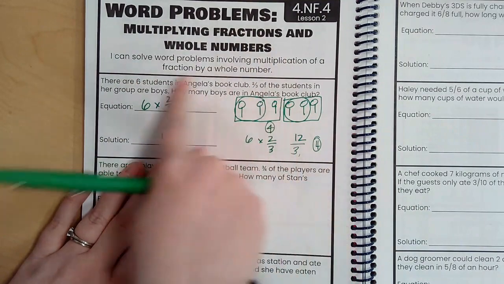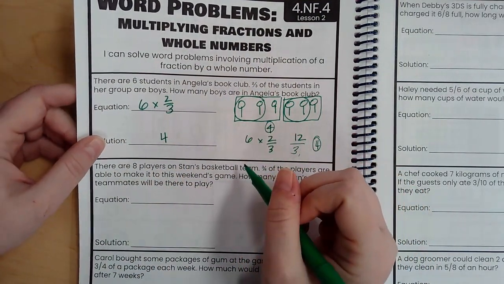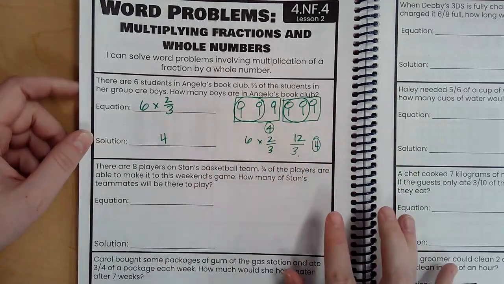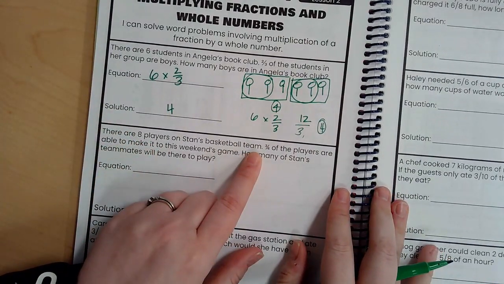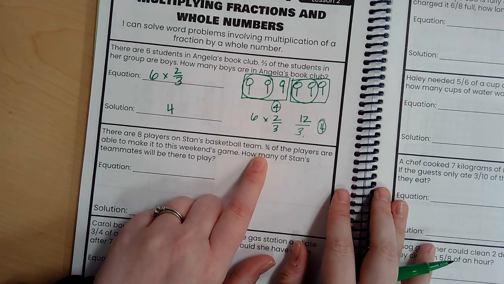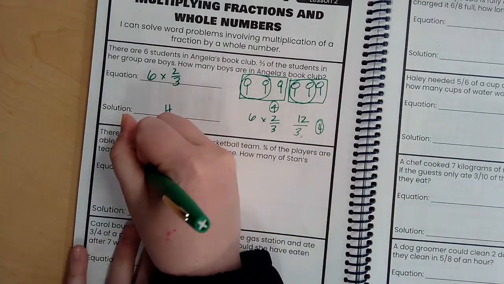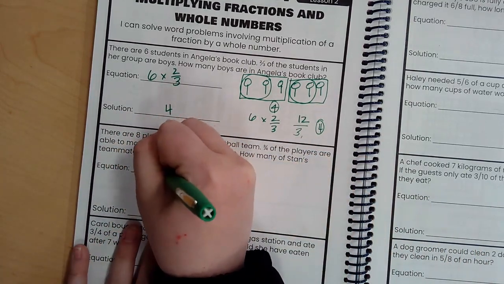This is the same thing we were doing, but it is important that we understand different ways to show our thinking, and so I just wanted to show you this, okay? There are 8 players on Stan's basketball team. 3/4 of the players are able to make it to this weekend's game. How many of Stan's teammates will be there to play? So we're going to do 8 times 3/4.